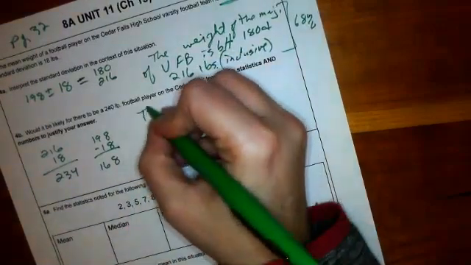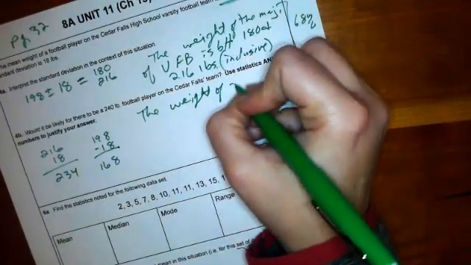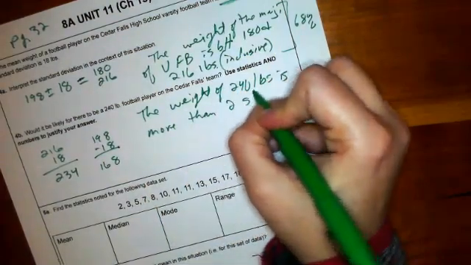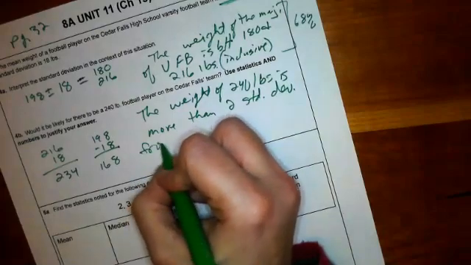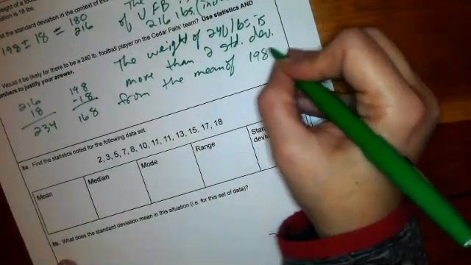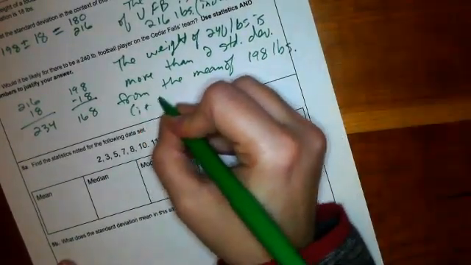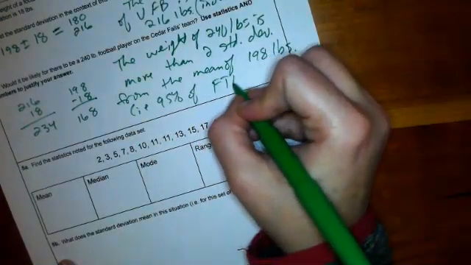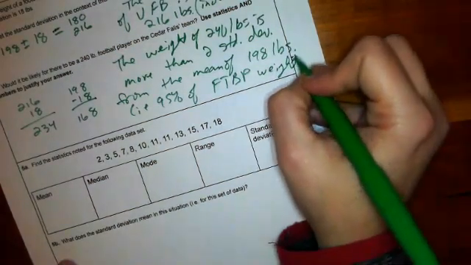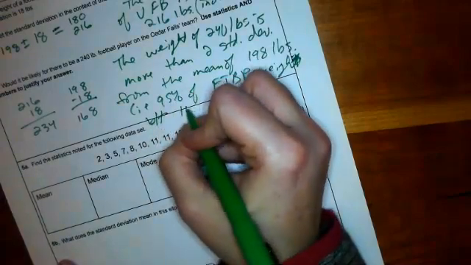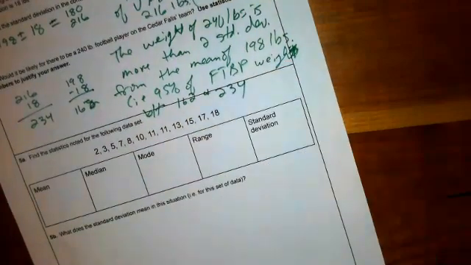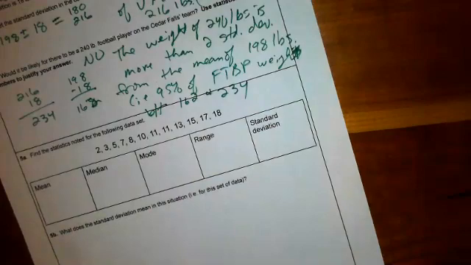Oh, no, so we can say the weight of 240 pounds is more than 2 standard deviations from the mean of what? 198 pounds, i.e. 95% of football players, we're going to abbreviate, weigh between 162, that should have been a 2, 162 and 234, okay? So no. So the answer is no. It's going to be way outside that bell curve, okay?